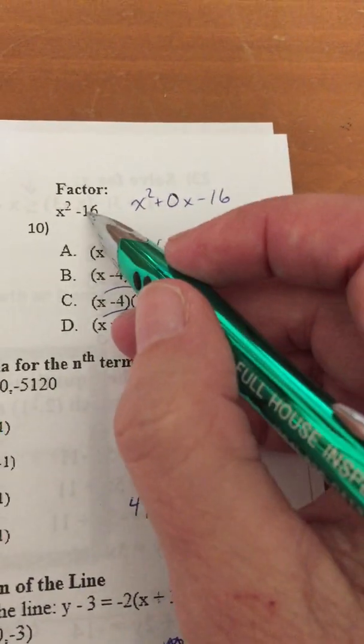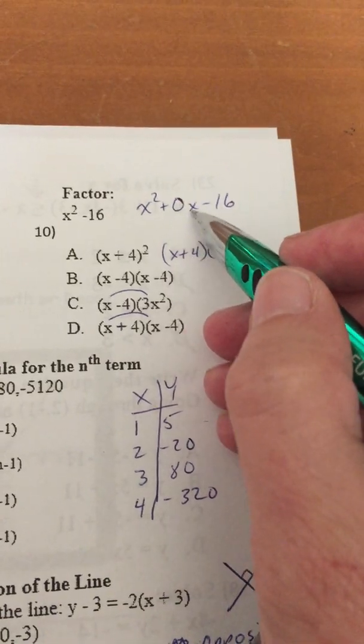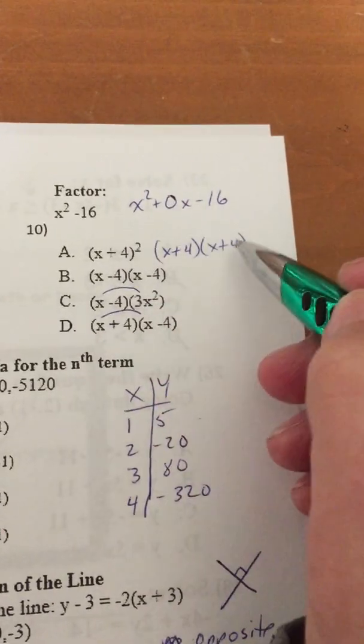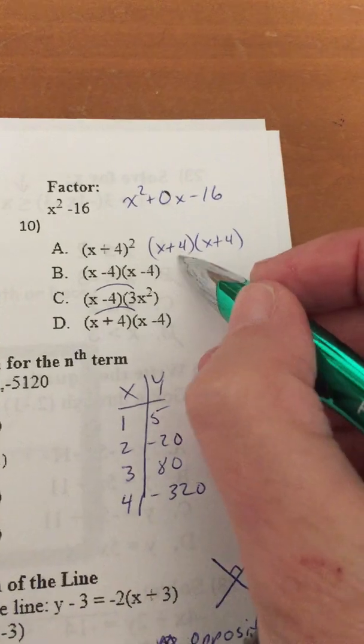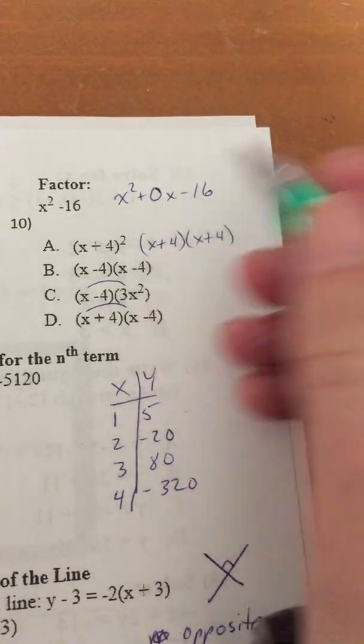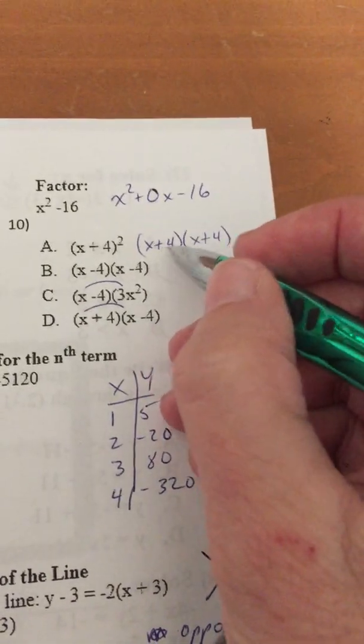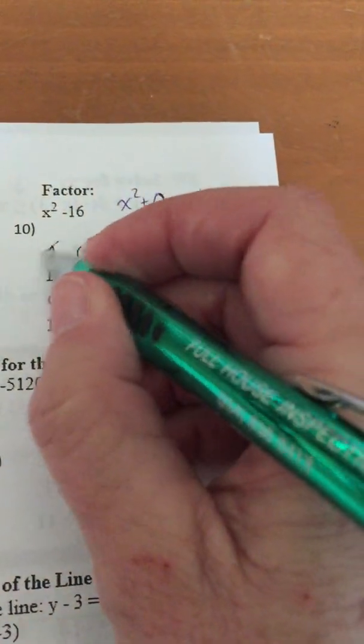Remember, the middle term is there, it's just you don't see it because there's a 0x in front of that. So that helps you remember that when you add them together, it should equal 0. If you add 4 and 4 together, do you get a 0? No, not when you add them. And a positive 4 and a positive 4 gives you a positive 8, so it is not A.